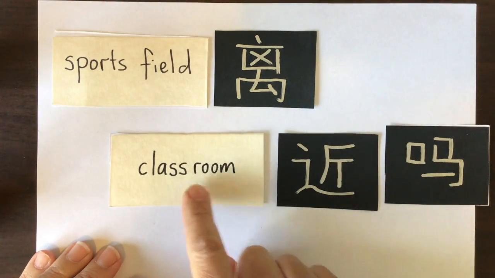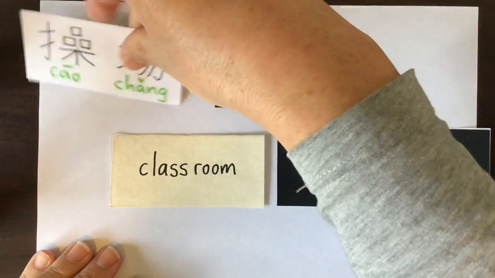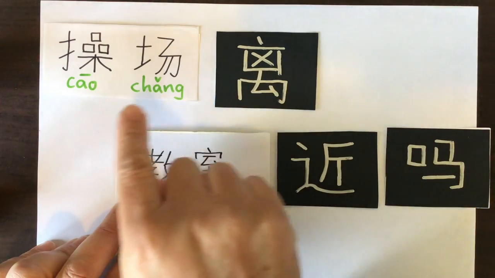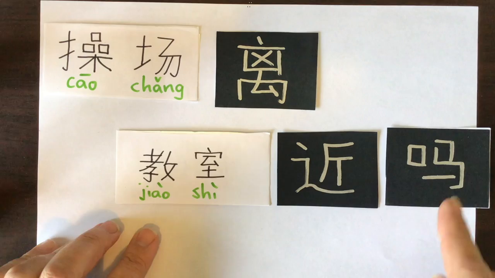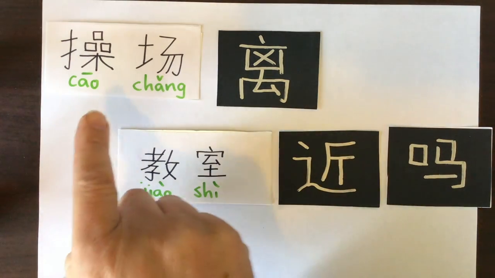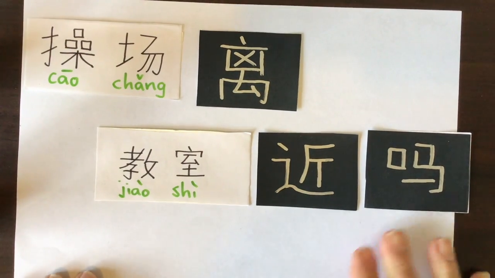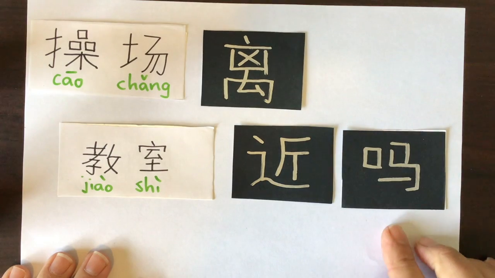Is it close, Jin, to the classroom? So they're going to be saying the following sentence. 操场离教室近吗? Let's try that again. 操场离教室近吗? Whoops, I don't think you can see that. I'll just move that across. My apologies again. Ma. So there we are.